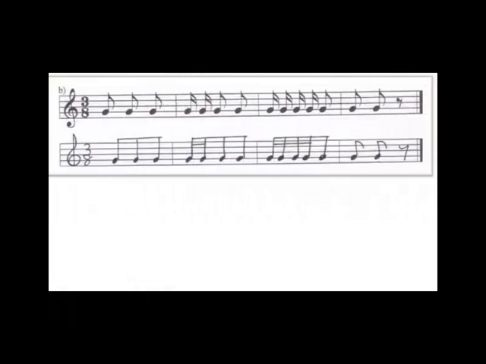On this next example, we have a 3/8 time signature, so we have three eighth notes in each measure. And that means we can group all three eighth notes together. In the next measure, we have two 16th notes, an eighth note, and an eighth note, and they can all be beamed together. In the third measure, we have four 16th notes and an eighth note, and they can all be beamed together. In the last measure, because we have a rest at the end, it's really better if you keep your eighth notes separate.